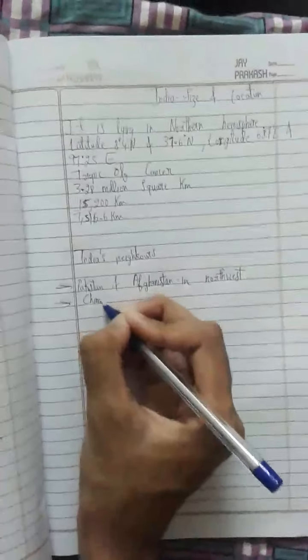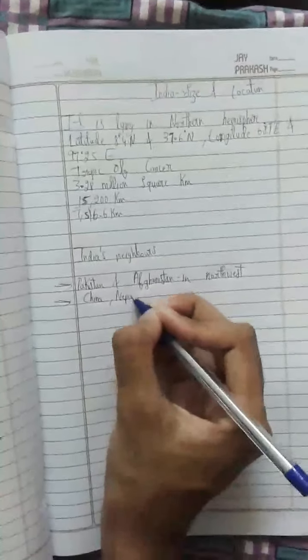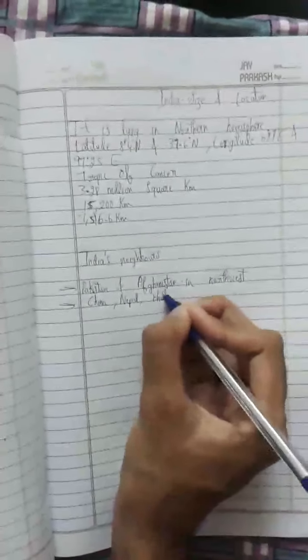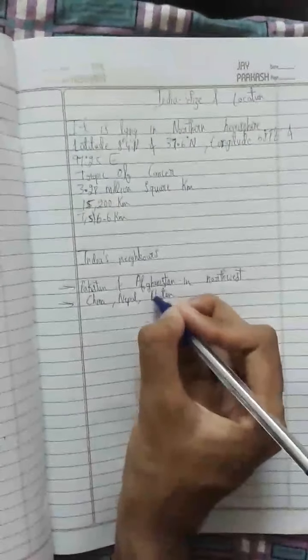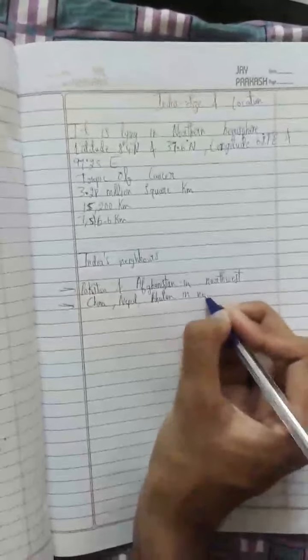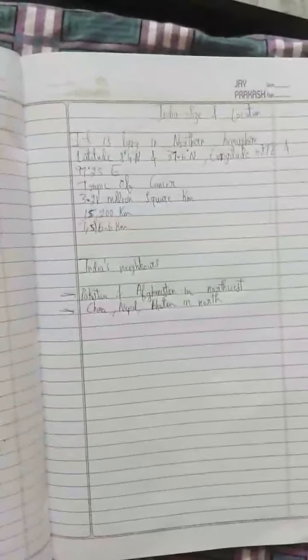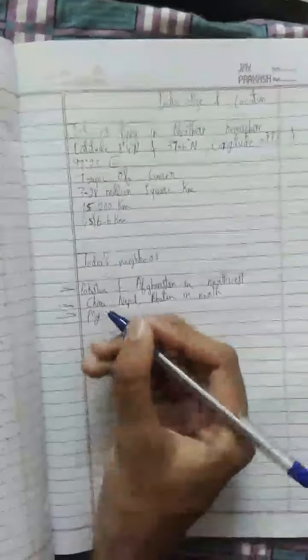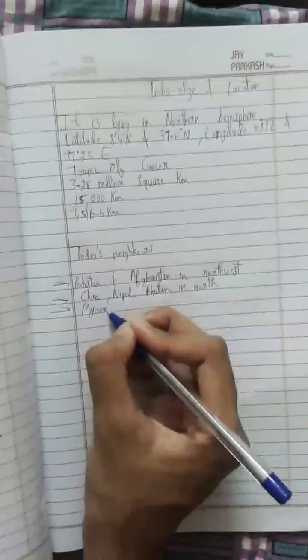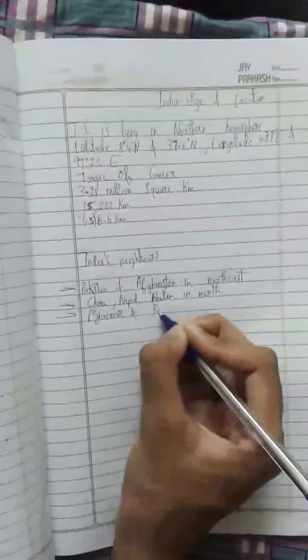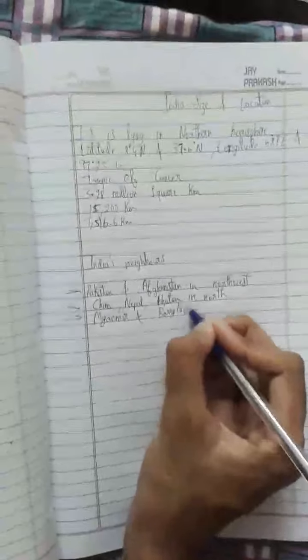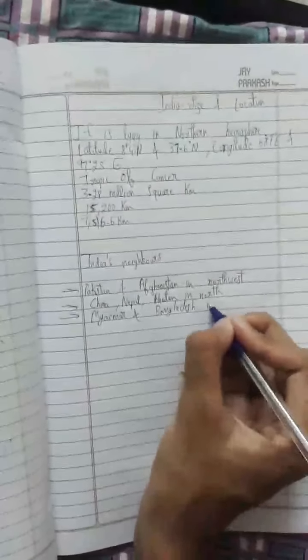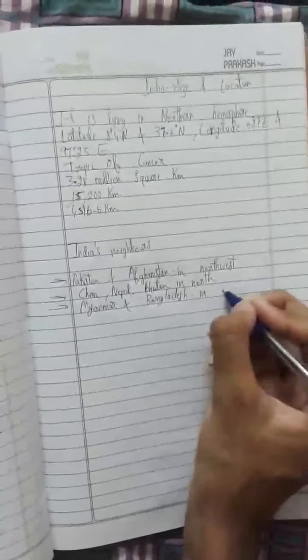China, Nepal, and Bhutan are in the north; in China, in Tibet, we share the boundary with Tibet in the north. And Myanmar and Bangladesh are in the east.